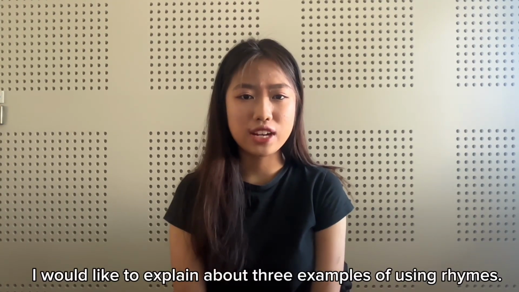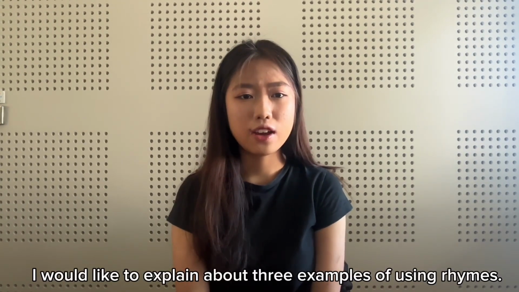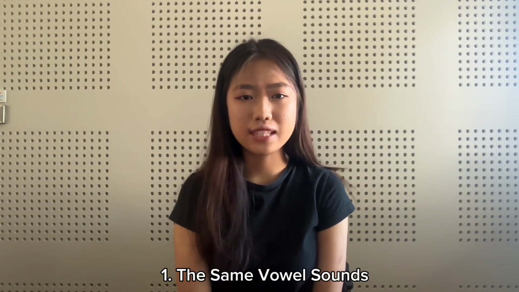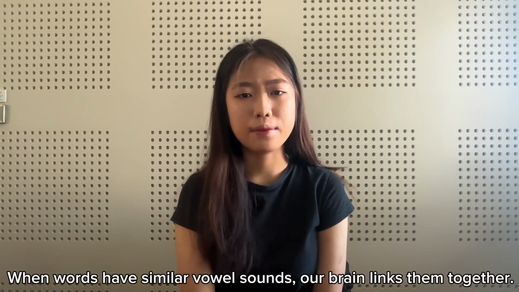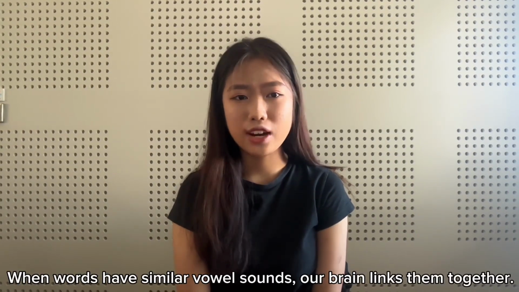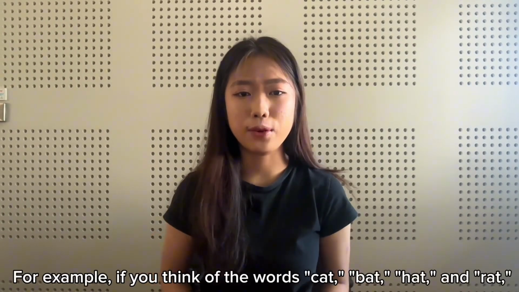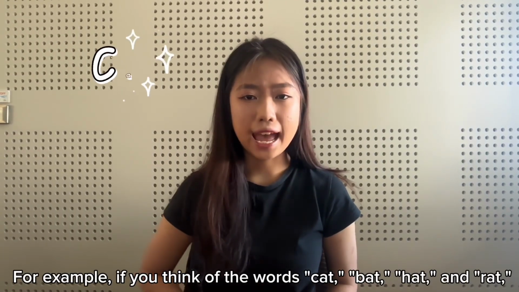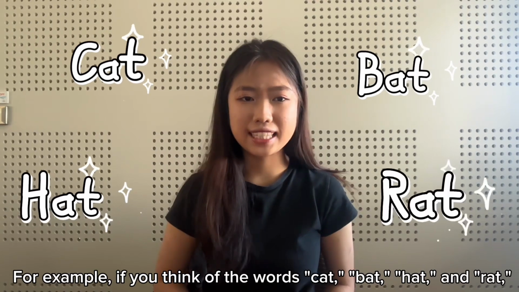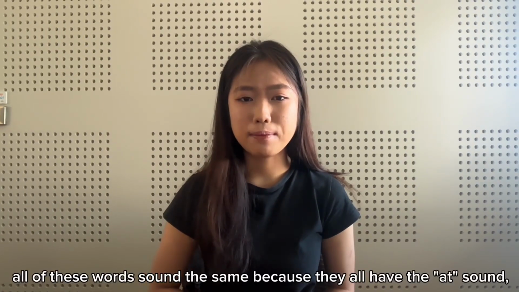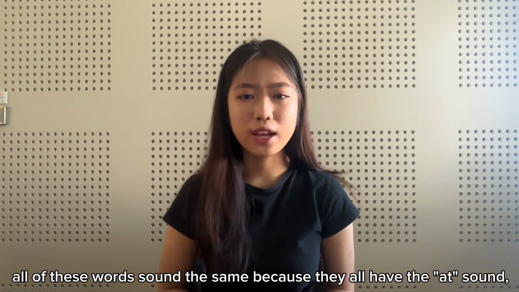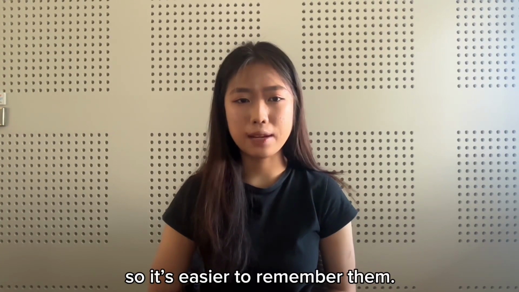and facts. I would like to explain 3 examples of using rhymes. First, the same vowel sounds. When words have similar vowel sounds, our brain links them together. For example, if you think of the words cat, bat, hat, and rat, all of these words sound the same because they all have the same sound, so it's easier to remember them.